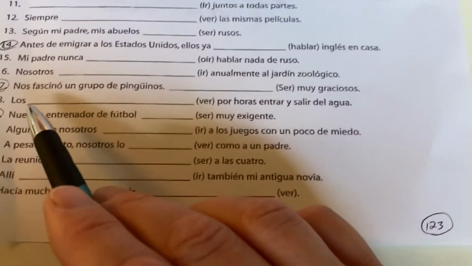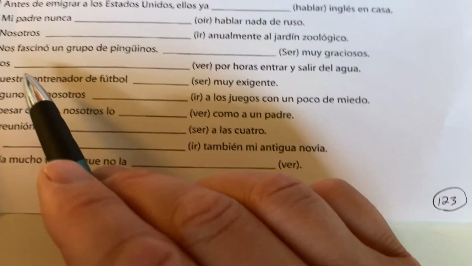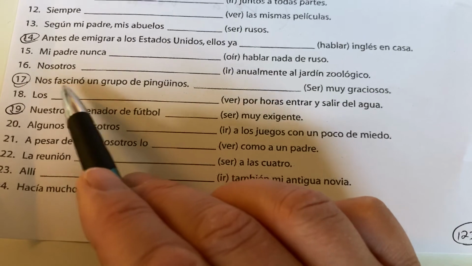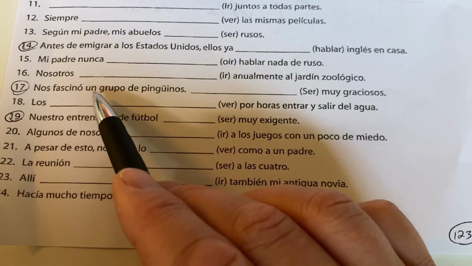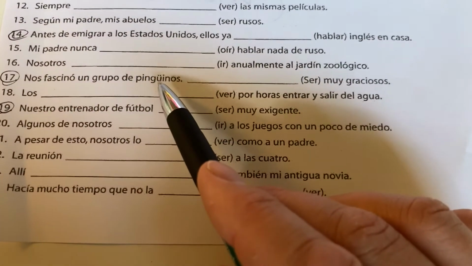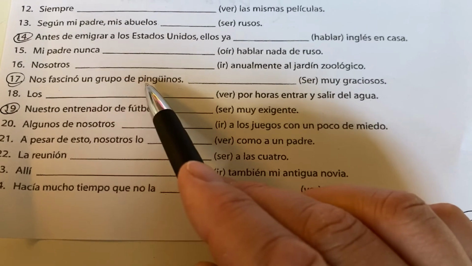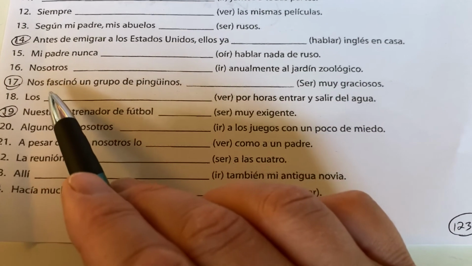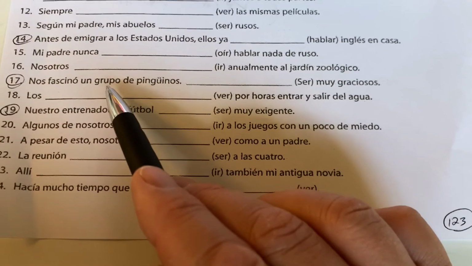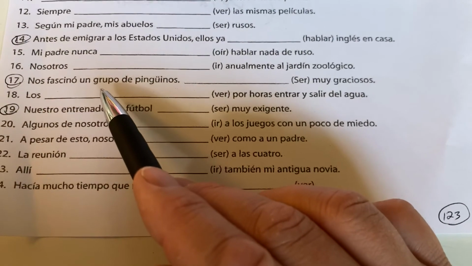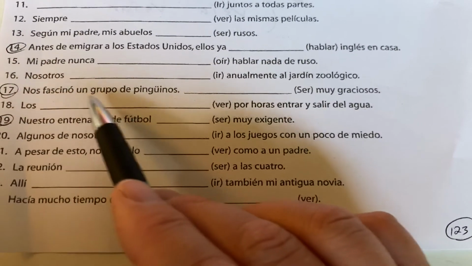All right, 17, I don't want you to mess around with that one too much, but: nos fascinó un grupo de pingüinos, and yes, that is the word for penguins. A group of penguins fascinated us. If you notice, this works a little bit like gustar, like it's a reverse verb. So what fascinated us? Un grupo de pingüinos.